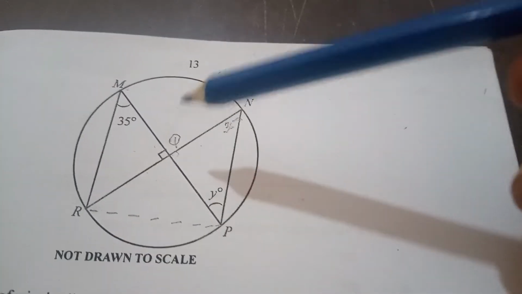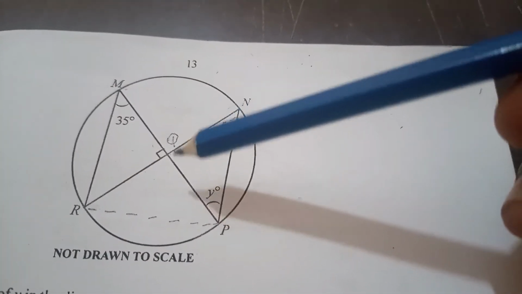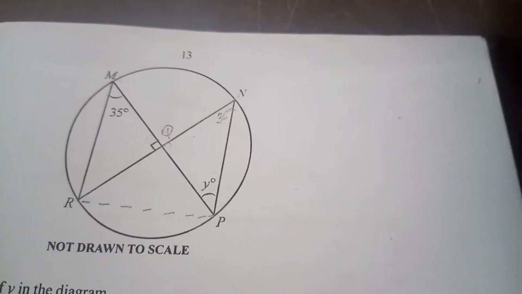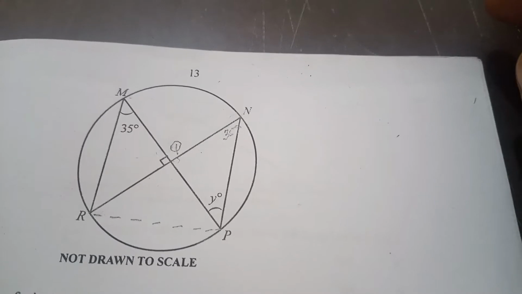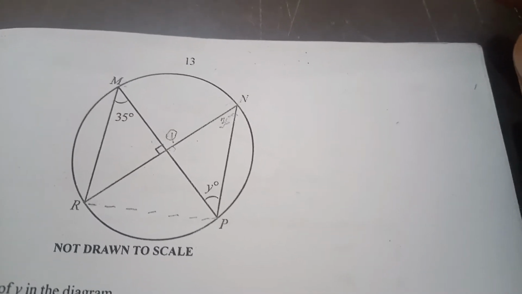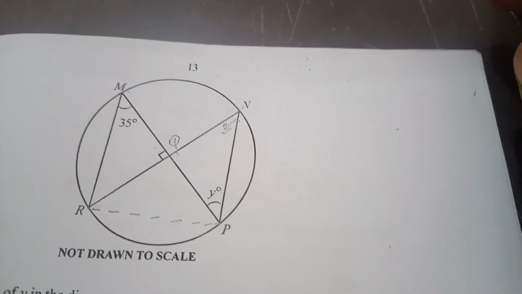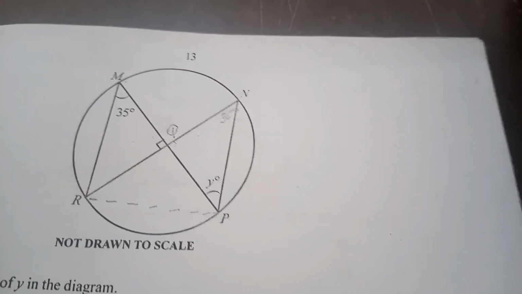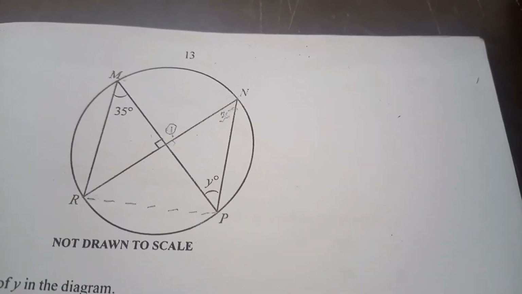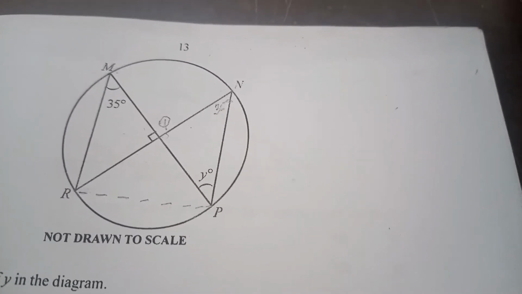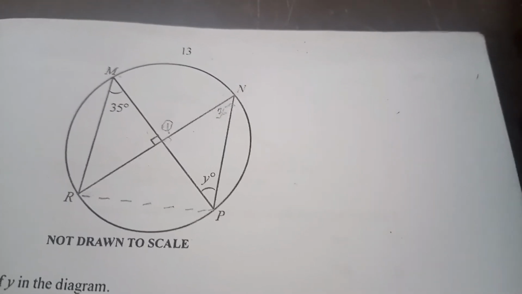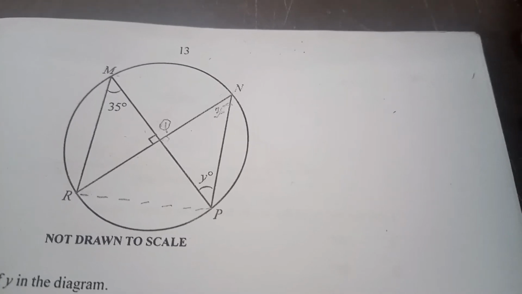So since they didn't tell us that the intersection is the center of the circle, we don't assume that it is the center of the circle, because immediately we assume it's the center of the circle, there are other theorems that have something to do with the center of the circle. So we don't assume, they just intersect. It doesn't necessarily mean that they intersect at the center of the circle.